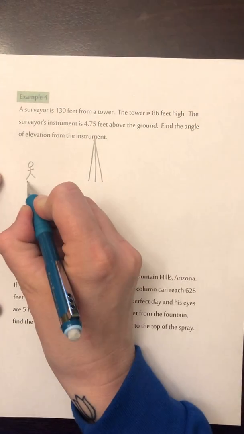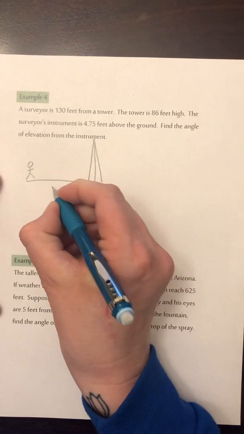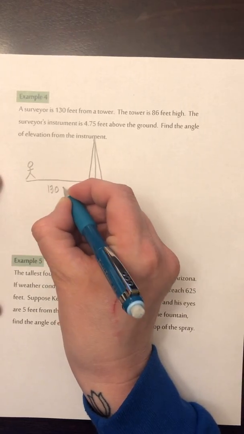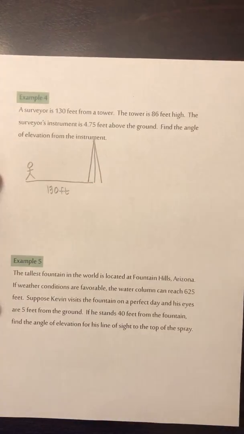All right, here's what we know. The surveyor is 130 feet from the tower.